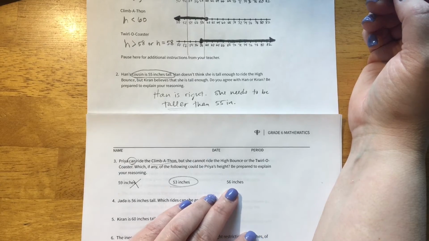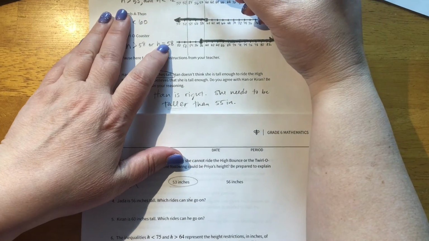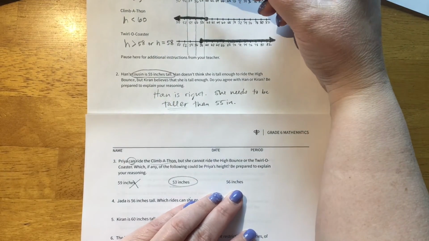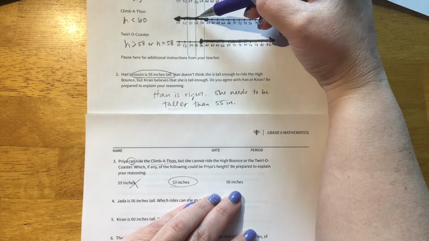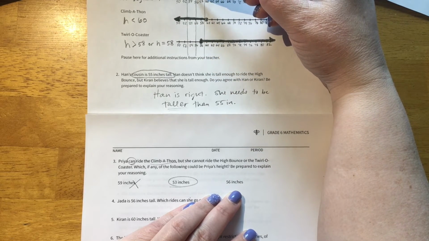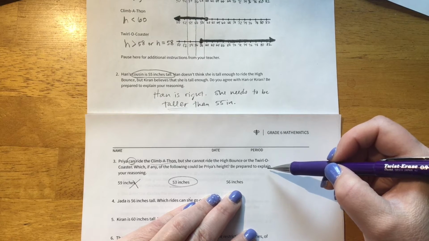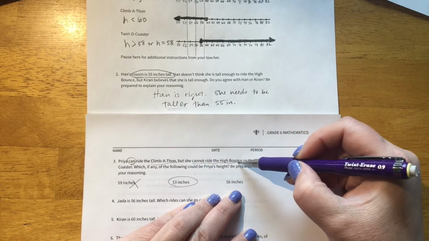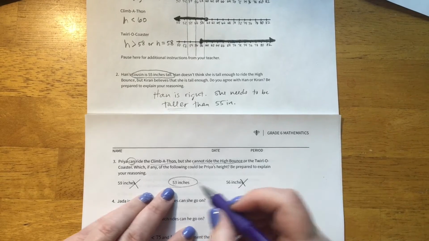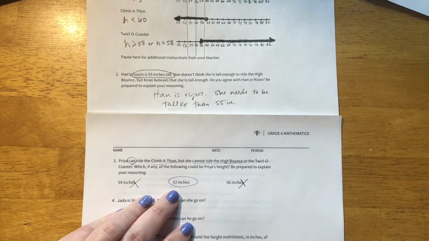So good. Let's see about 56 inches tall. 56 inches tall would be right here on this line. So let's mark right on that line of 56. Okay. So for 56 inches tall, can she ride the climathon? Yes. Can she ride the tilt-a coaster? No. So far, so good. Uh-oh, what happened up here, though? Can she ride the high bounce? Yep. But we found that Priya cannot ride the high bounce. See how it says she cannot ride the high bounce? So this one must not be her true height. She must not be 56 inches. So there we found it. Priya must be 53 inches tall because that is the one that obeys all the different rules.